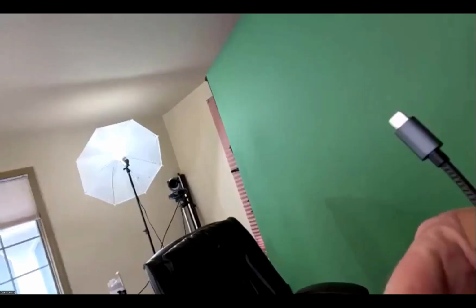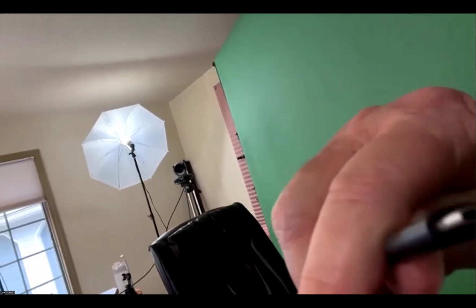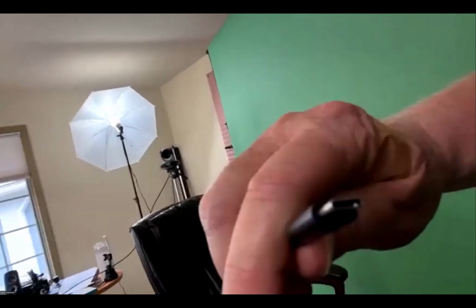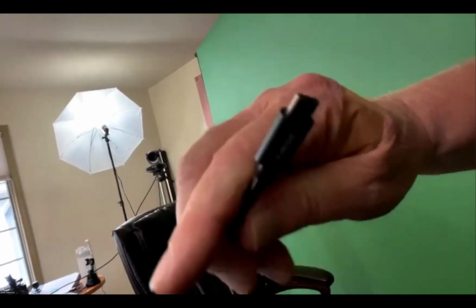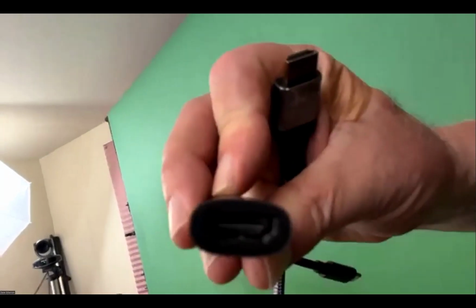What I'm using here is an adapter that has the USB-C connector on one end, and on the other end, sorry, seasickness, that's an HDMI connector.